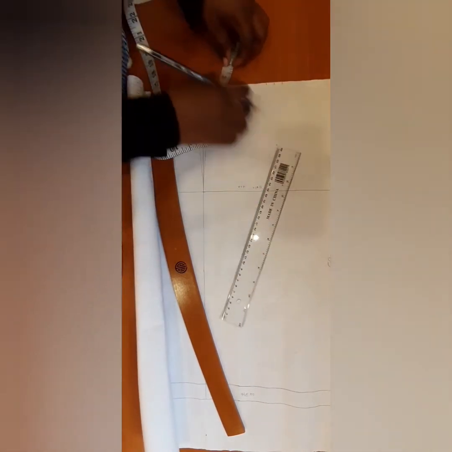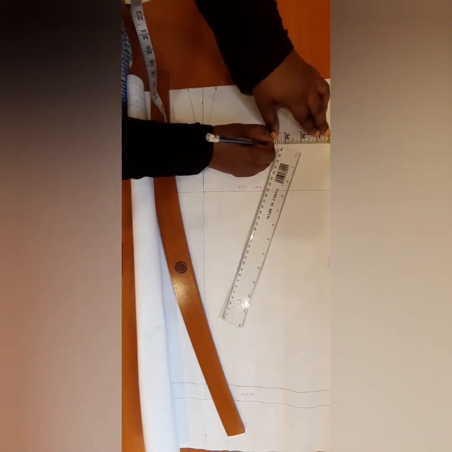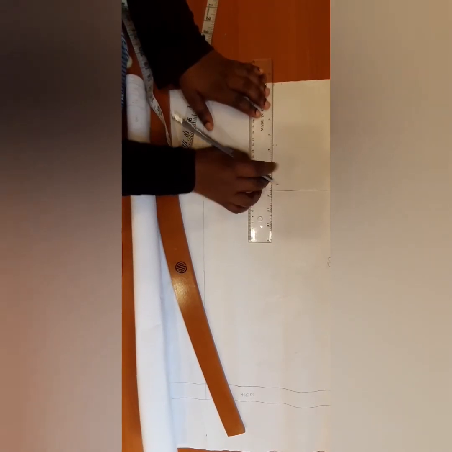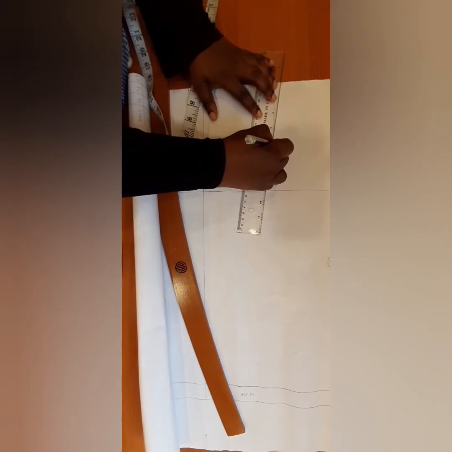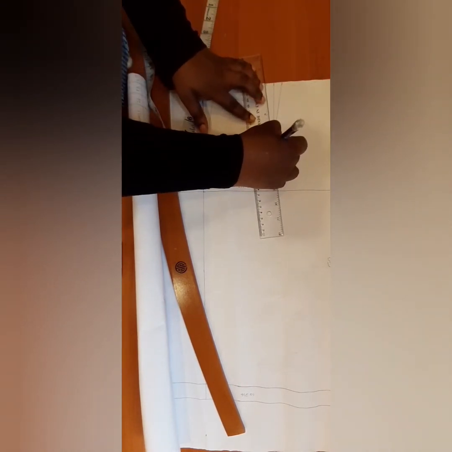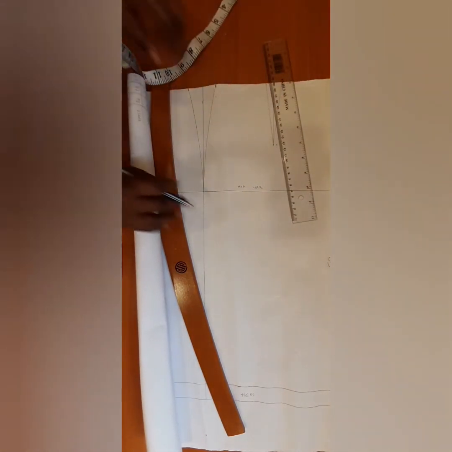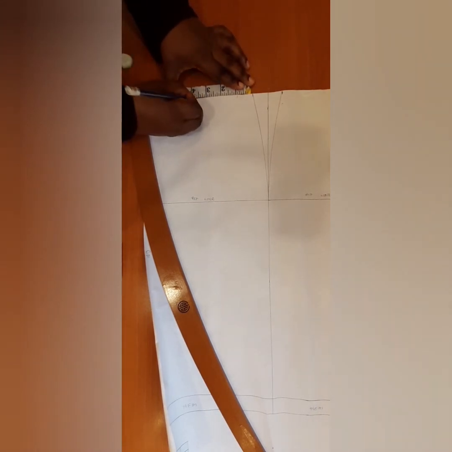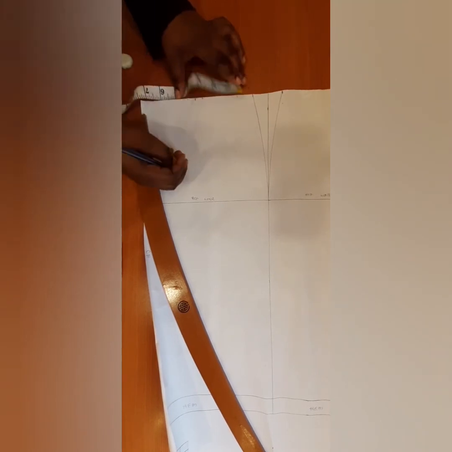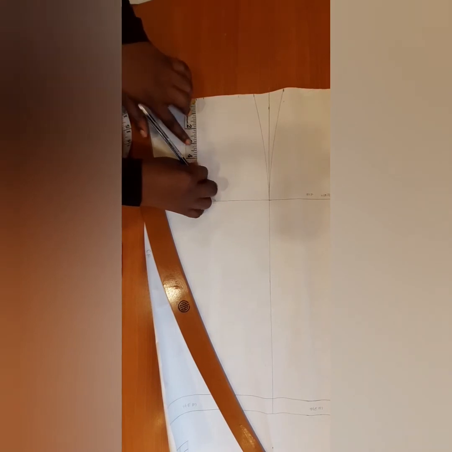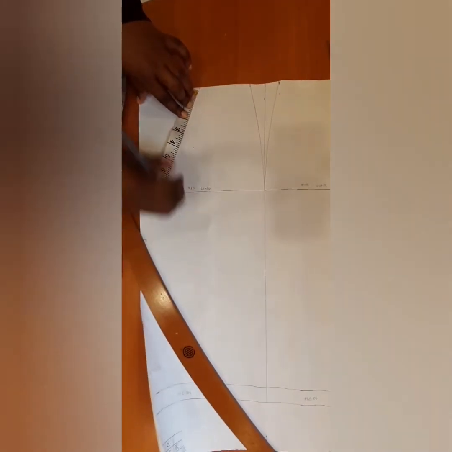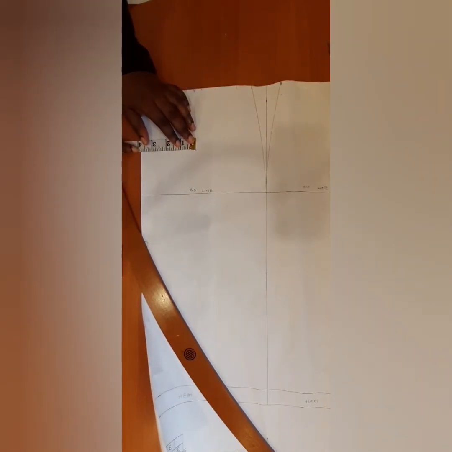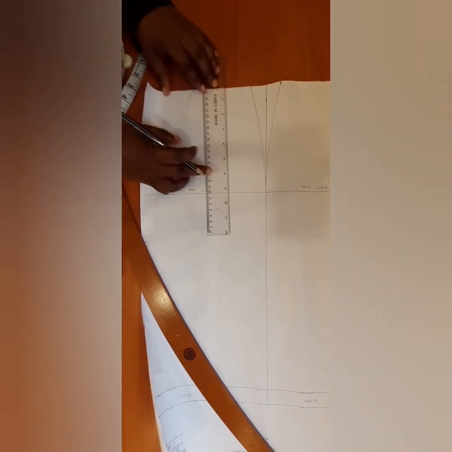And there you have it. That's a V dart. So same thing for the front. 3 3/4 at half inch. Measure 4 inches. And then roll it.